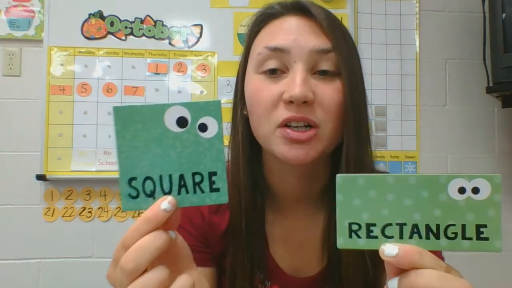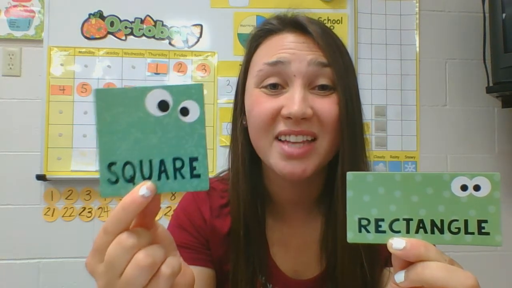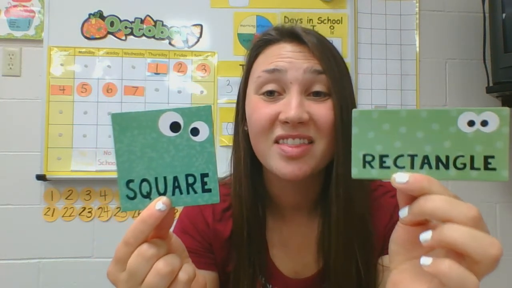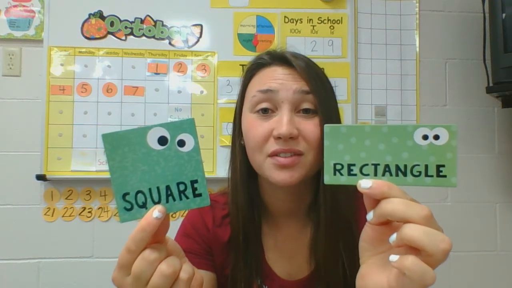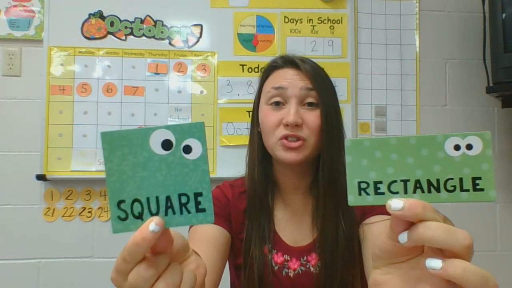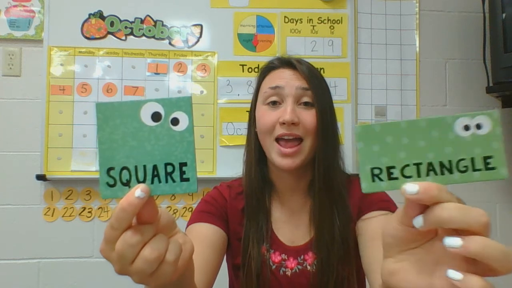But you can see that they're a little bit different because this one, the sides are all the same, and the rectangle has different lengths of the sides. So those two shapes have 4 sides, square and rectangle.